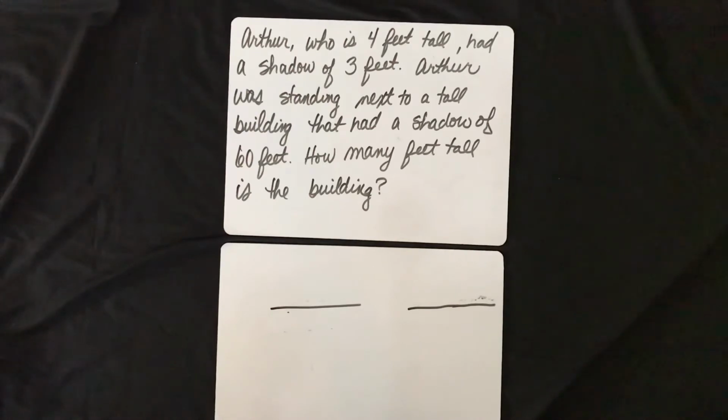Arthur, who is 4 feet tall, had a shadow of 3 feet. Arthur was standing next to a tall building that had a shadow of 60 feet. How many feet tall is the building?